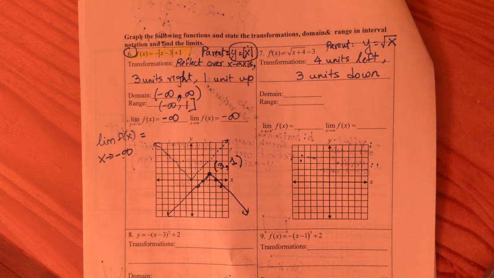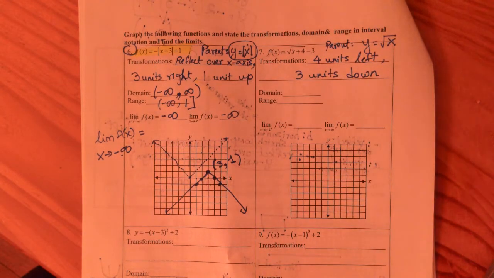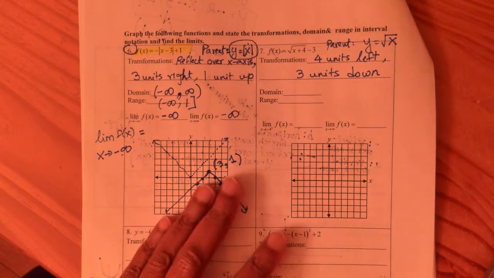Hello, we will pick up from where we left off on the notes. I was working on page 8 from the notes packet. So if you can just turn to page 8, we had done the first transformation. This is the second one. I made you write down the parent and the transformation, but we did not do the graph. So let's go ahead and do that.